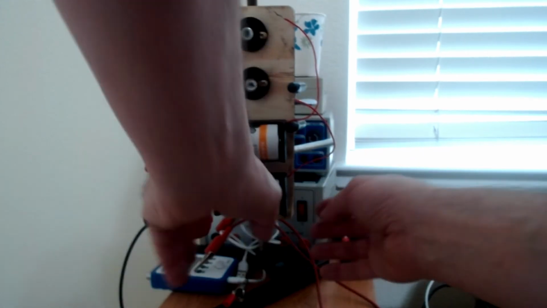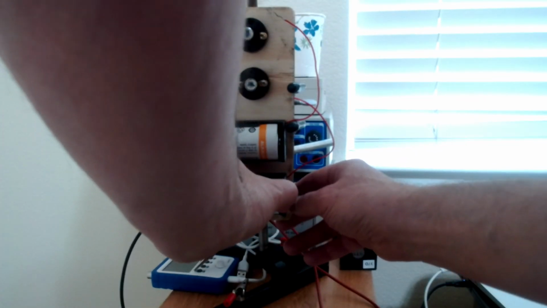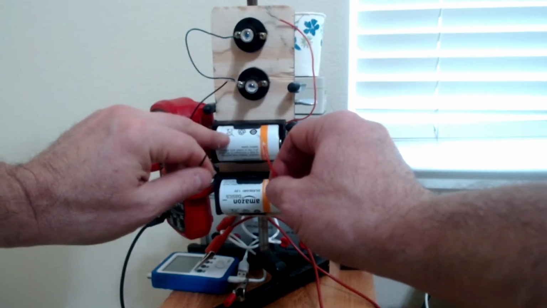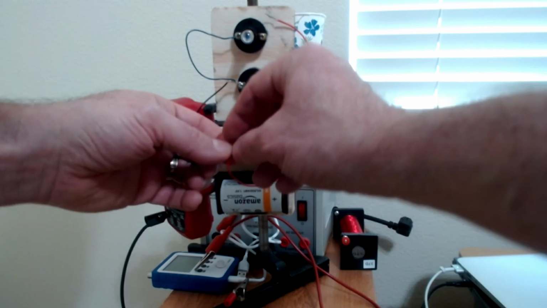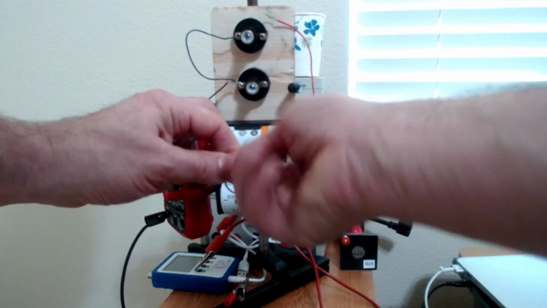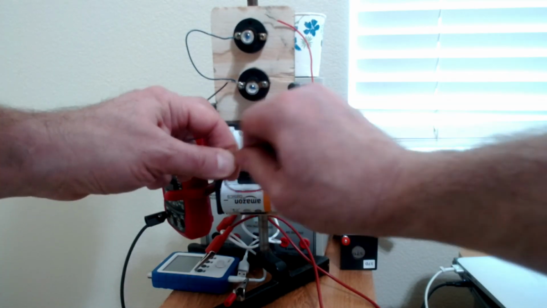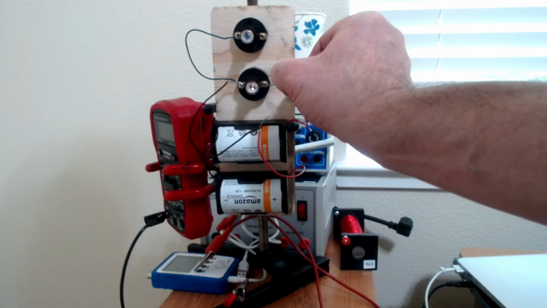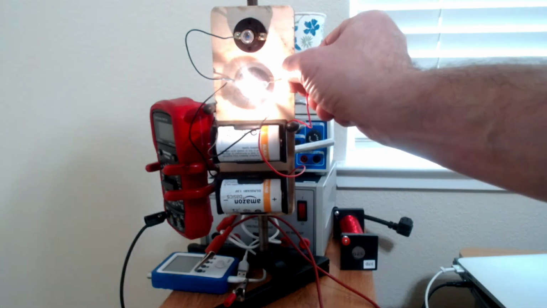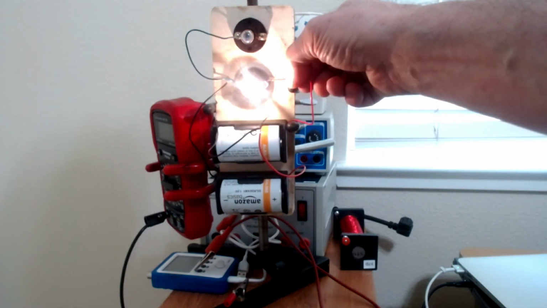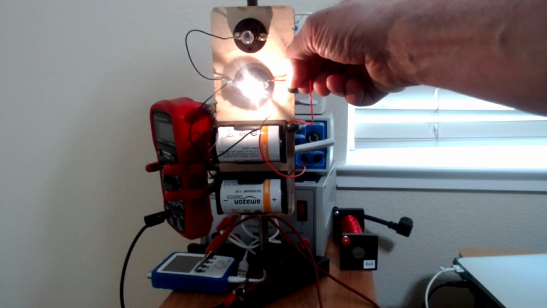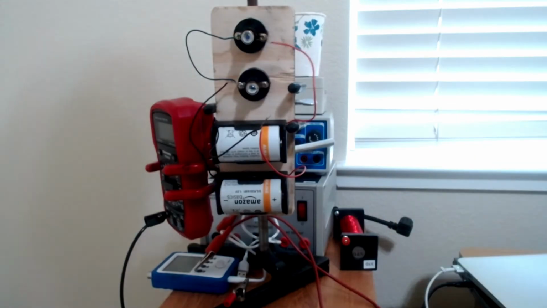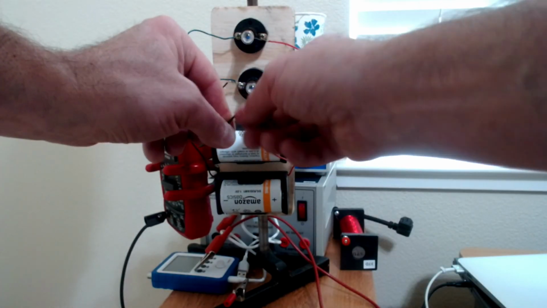I messed that up. Oh no, it's fine. I'm going to take the positive of this power supply and hook it up to the negative of the top one. And what I'm going to do is twist the wires. And then the positive of the top one, I don't know if you see how much brighter this is. You guys notice it's much brighter this time? Yes. Okay. Because I'm using two batteries in series.